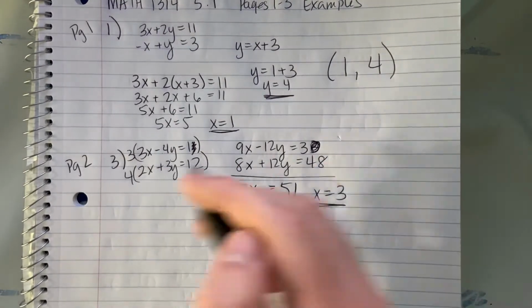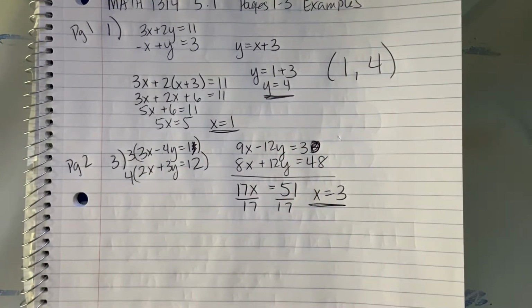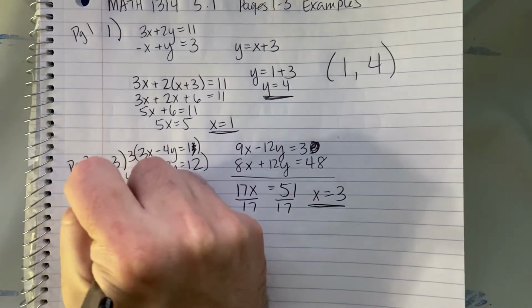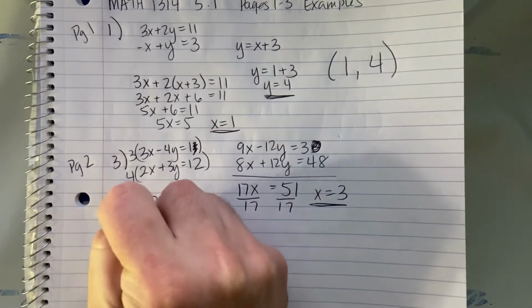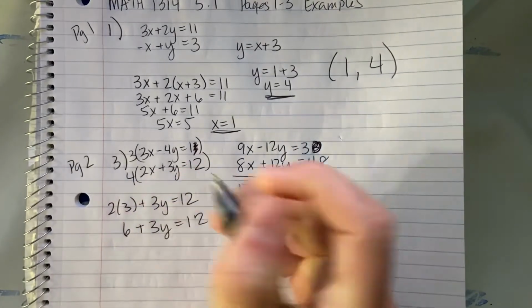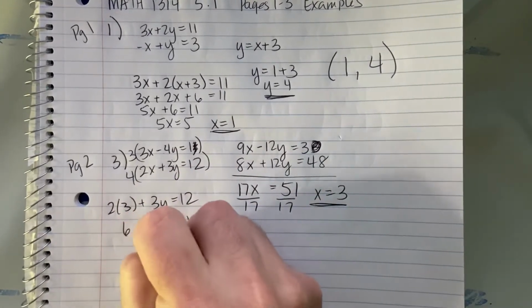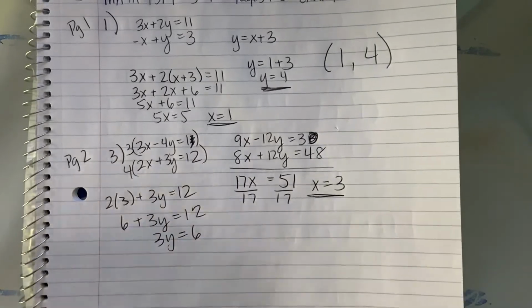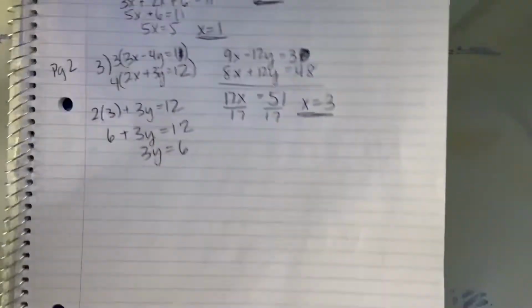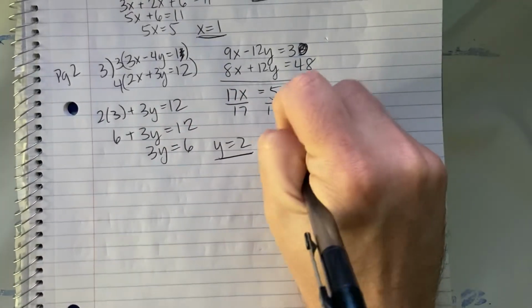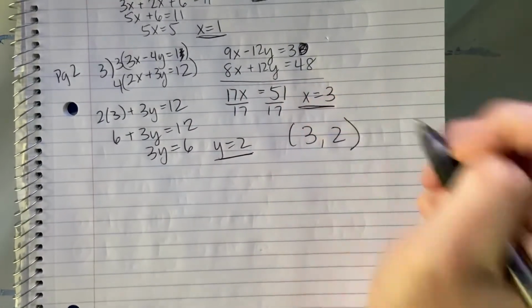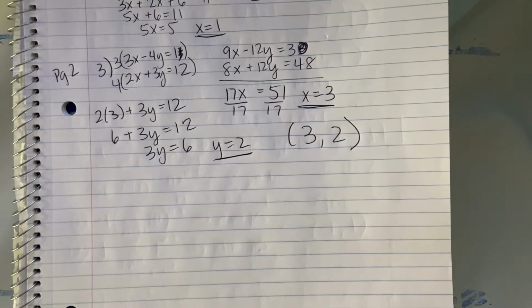So I will plug it into probably the 2x plus 3y equals 12, but you can pick any one. So 2 times 3 plus 3y equals 12. So 6 plus 3y equals 12. So 3y equals 6. Which means dividing by 3, y equals 2. Again, your answer goes in the same form. This is 3, 2. And this is when you have one solution.